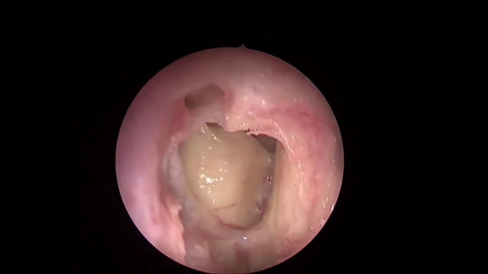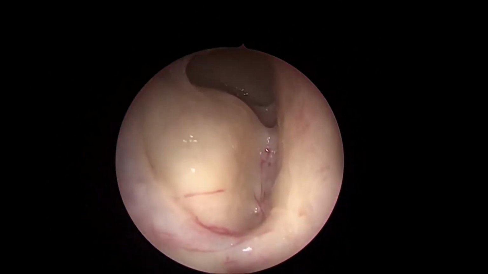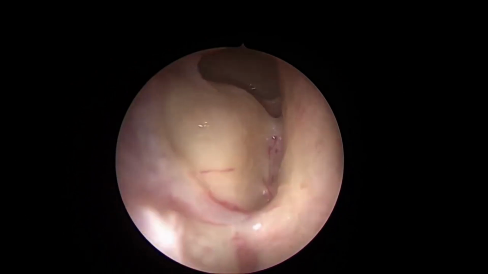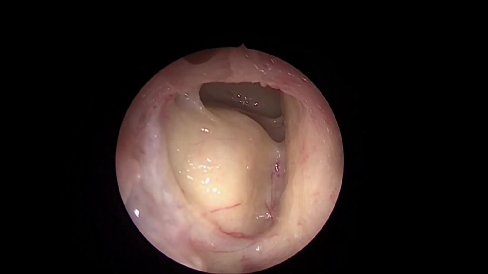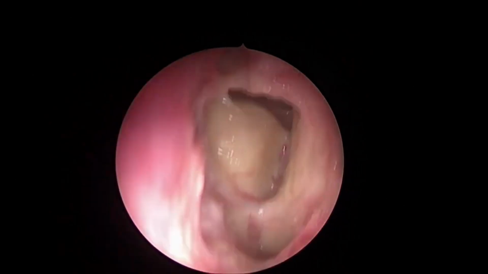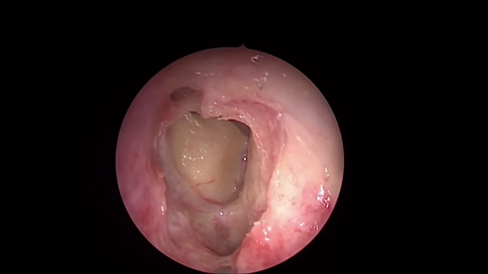Prabhakaran, anything to add on? We need your comments. Beautifully done. I think the only other thing is that we need to preserve as much mucosa as possible, because if we leave bare bone exposed, absolutely, then we get fibrosis. But I agree with what you said.